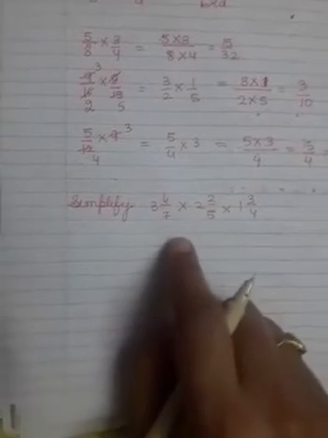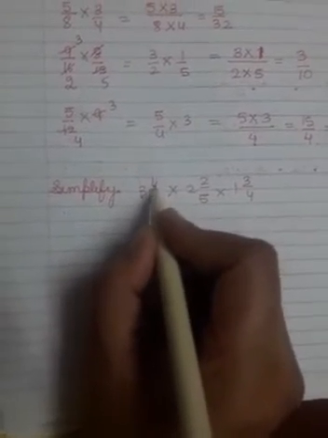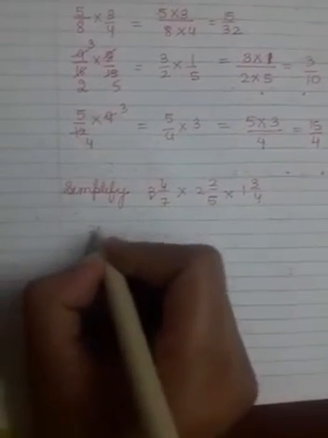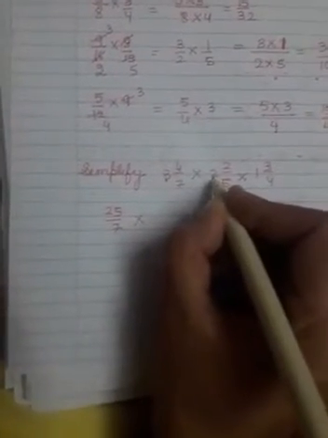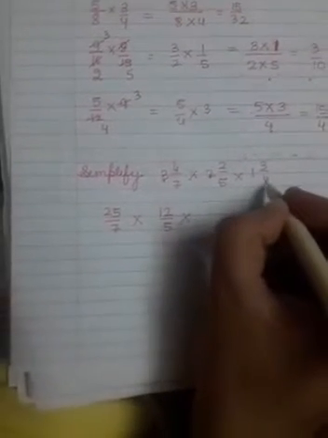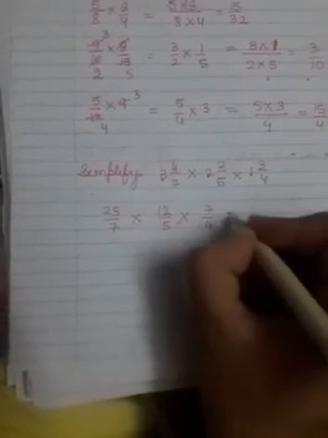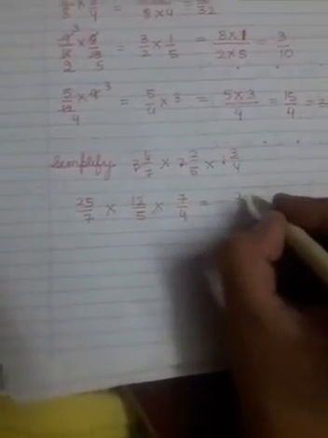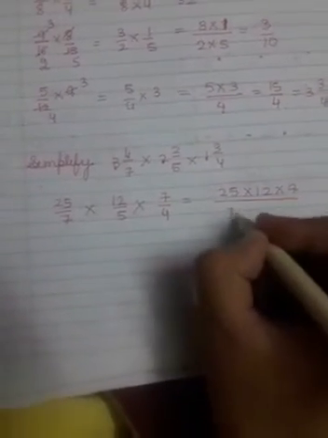To write the mixed fractions as improper fractions, like 7 3s are 21, 21 plus 4 is 25, so 25 by 7. 5 2s are 10, 10 plus 2, 12 by 5. Then 4 1s are 4 plus 3, 7 by 4.